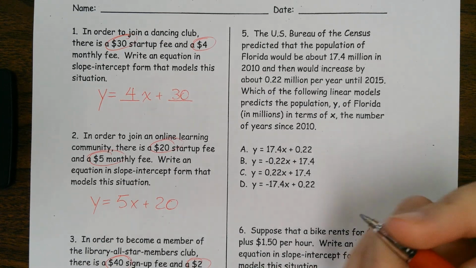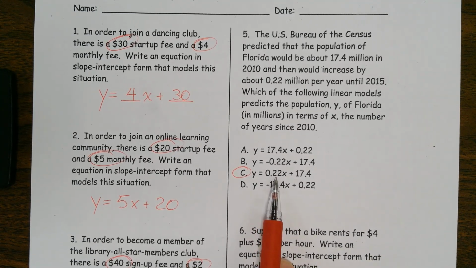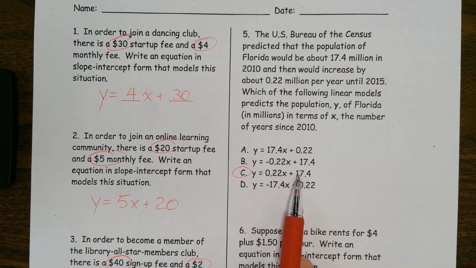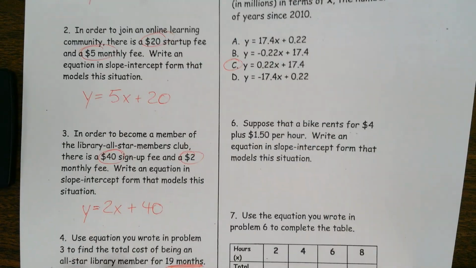C. Do we agree with him? Yeah. Good. What does the 0.22 mean? Increase of 0.22 million people per year. Good. So a negative would mean a decrease of population. Good. And then the 14.7, don't forget this is in million. Okay, because they said here. Good.